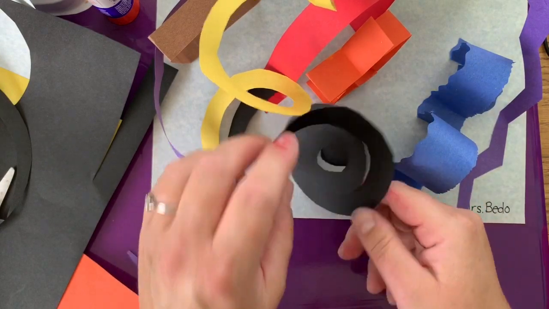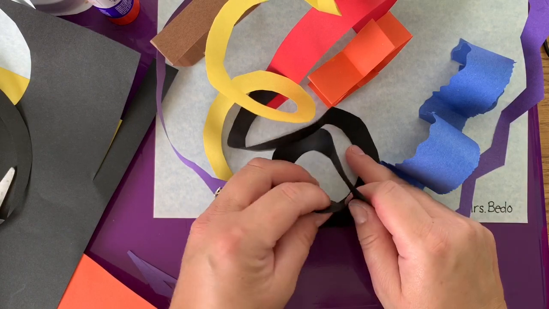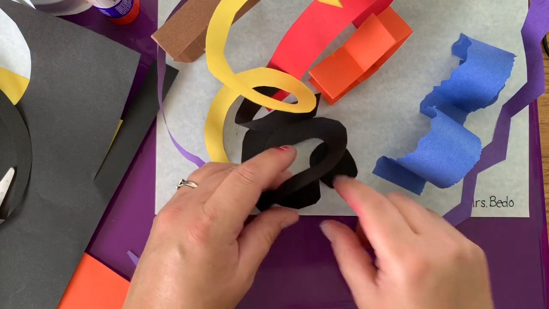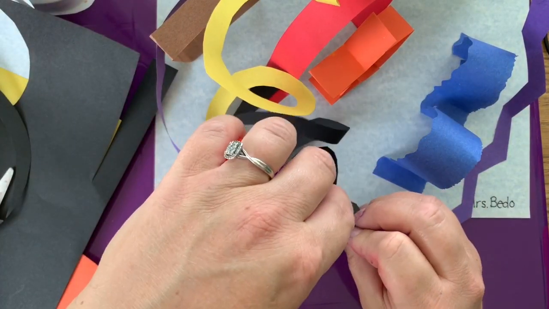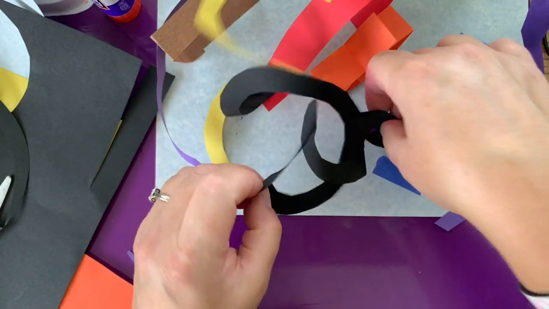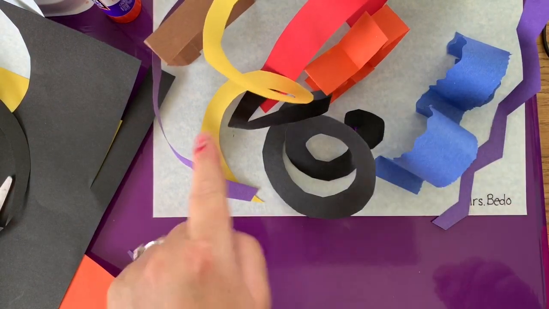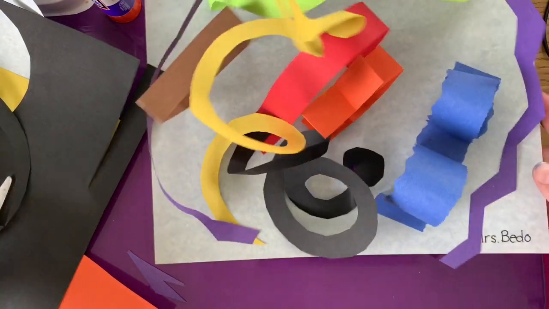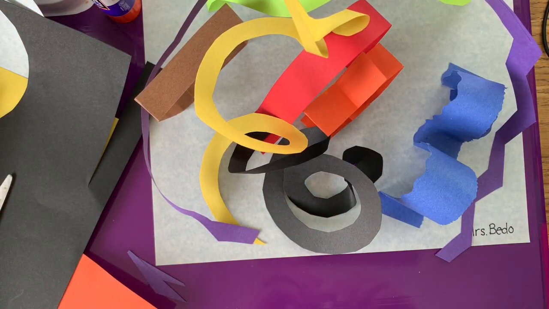Well, I really wanted it to take up space here. Oh, there we go. I think I got it. Hold on. There. It's kind of like a loop-de-loop. All right, so once you have it the way you like it, I can add another piece back here if I want. Actually, I kind of like that. It almost looks like the sun.